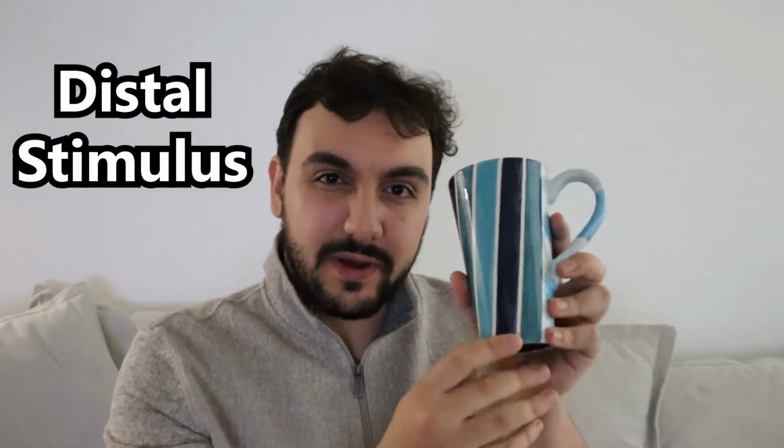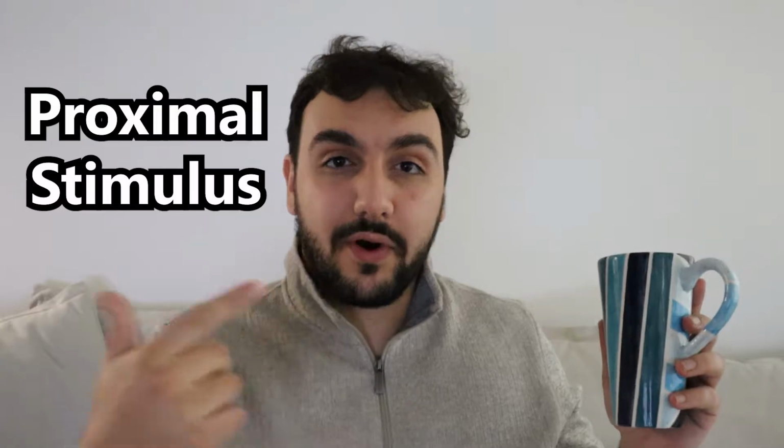In perception research, we would call this mug the distal stimulus. It exists out in the environment, but we don't have access to it. We can't take this mug and put it into our eyeball to detect it or put it into the camera. What we can access is the image of the mug, or in other words, the light that bounces off the mug and into our eyes or into the camera. Because we can see this image and we have access to that image, it's called the proximal stimulus. So, to summarize, the mug, which exists in the environment, we have no access to. That is the distal stimulus. But the light that bounces off the mug and into our eye, that's the proximal stimulus.